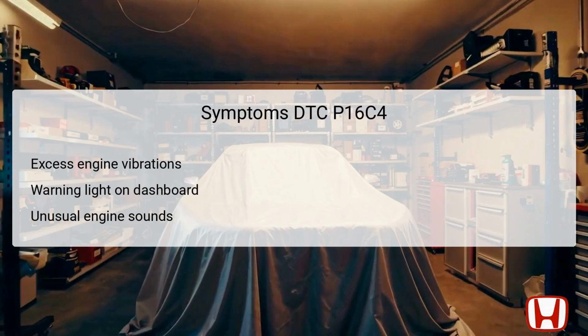Furthermore, the dashboard warning light may illuminate, indicating the presence of a fault code. There might also be unusual sounds coming from the engine compartment, resulting from the engine not being securely mounted. Being aware of these symptoms equips drivers and technicians with the information necessary to approach diagnostics effectively.